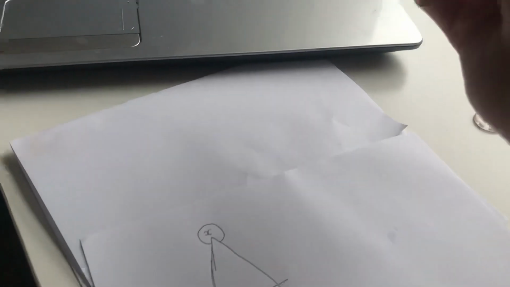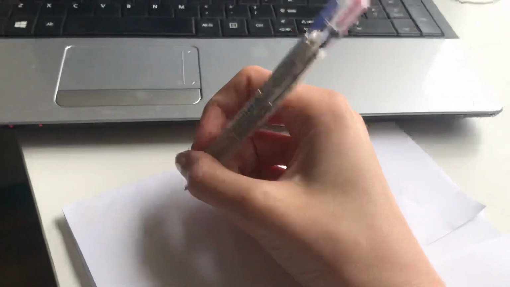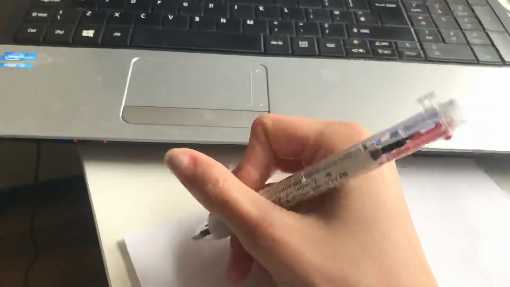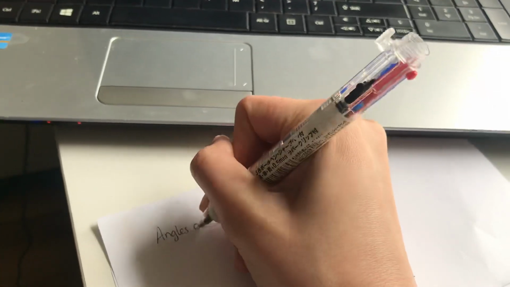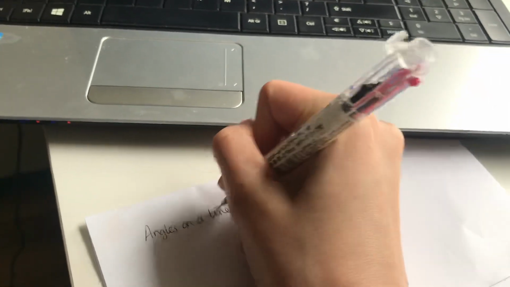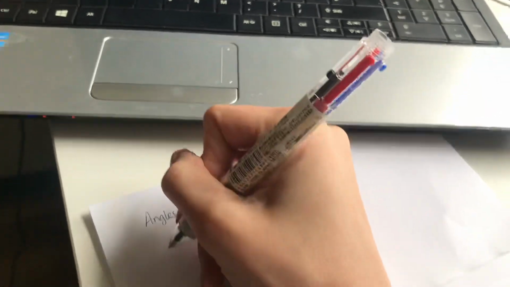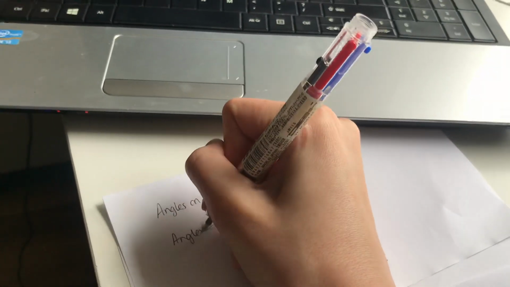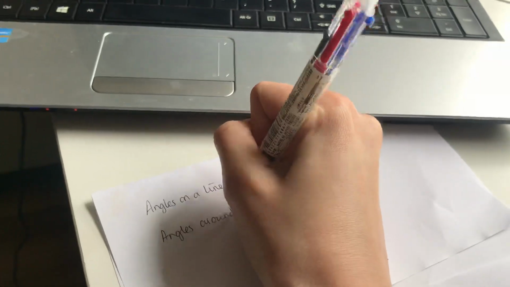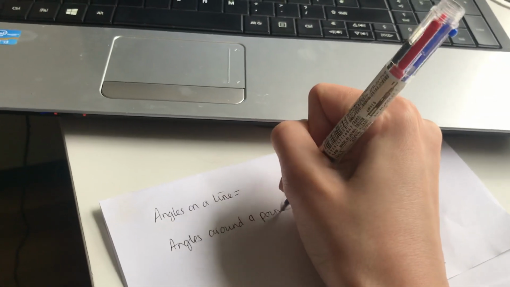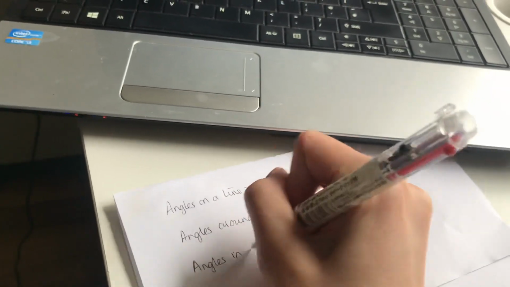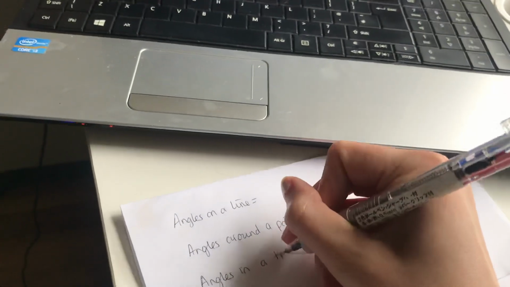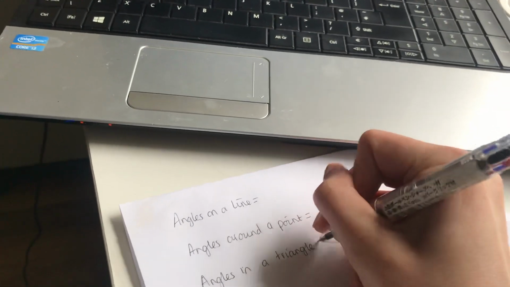So I'm going to recap some facts to start off with. I'm going to write angles on a line equal, angles around a point equal, and then I'm going to write angles in a triangle equal.